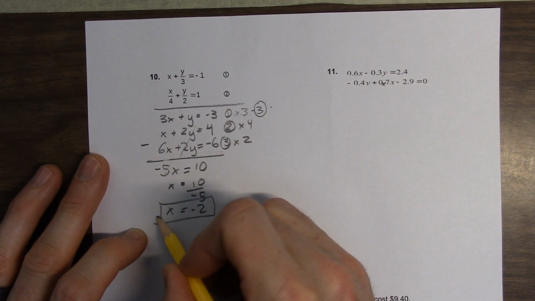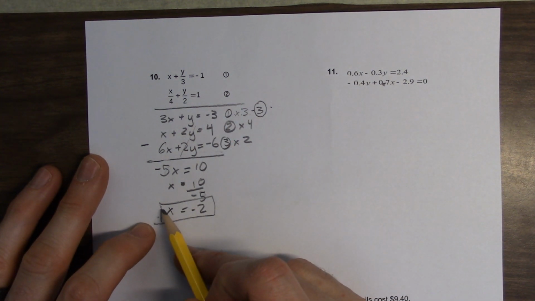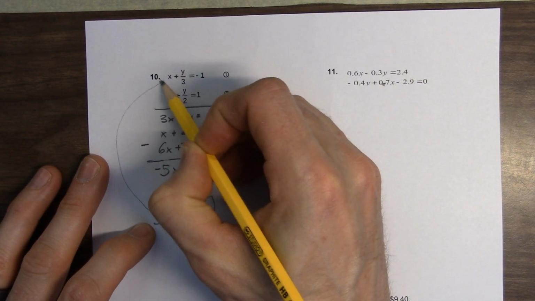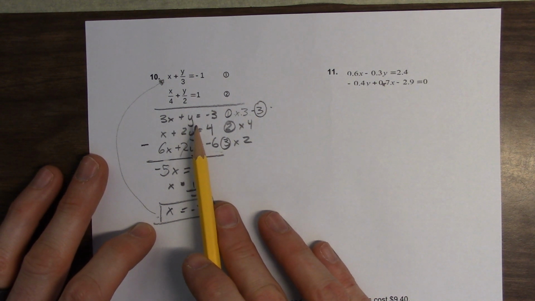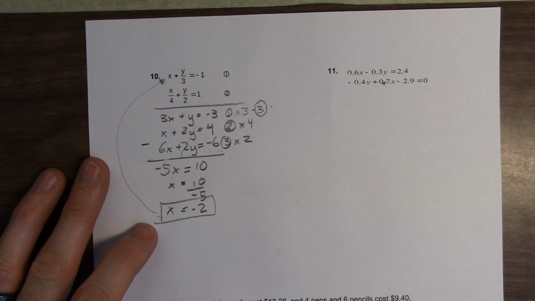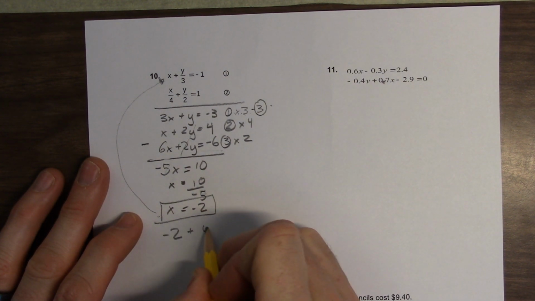Okay. So now I'm going to take this value, and I'm actually going to sub it into 1. So all the way into here. Now the only reason I don't sub it into the equation without the fraction is because if I made a mistake, that's why you want to go to the original, alright? Which is unfortunate because it has fractions, but we're just going to deal with it.